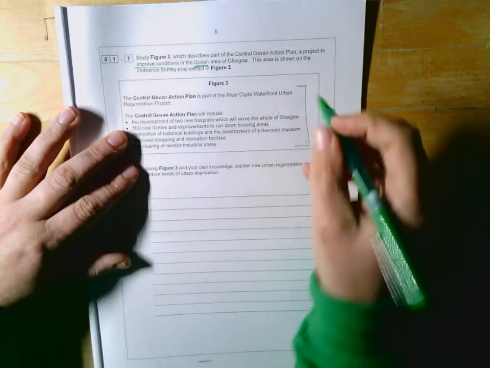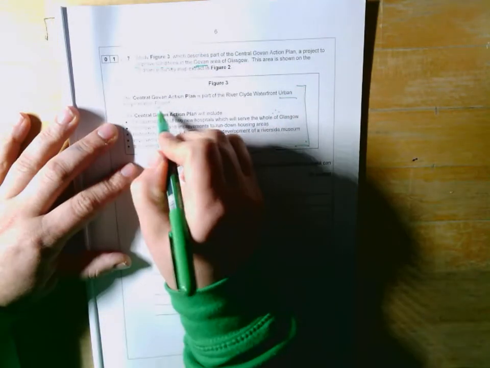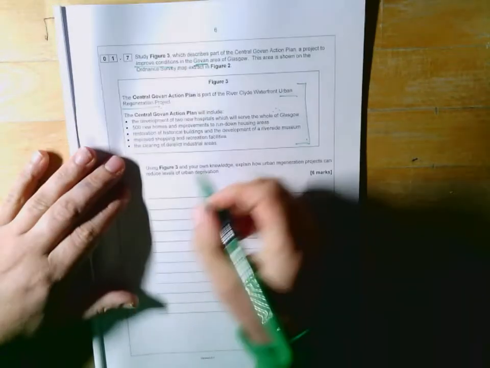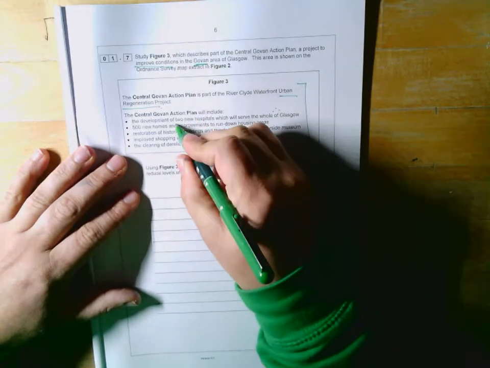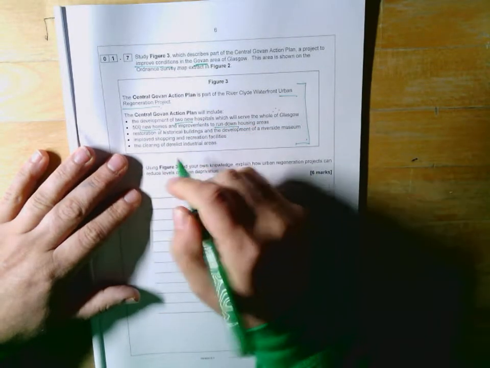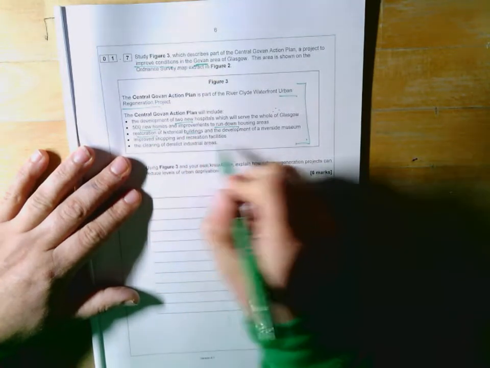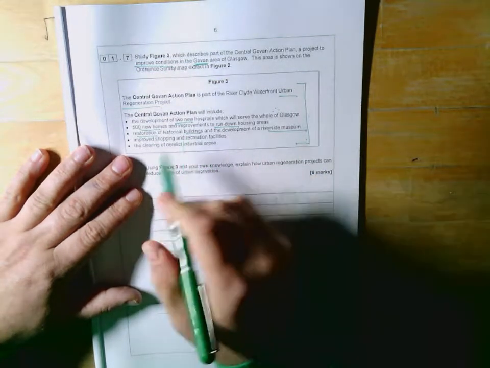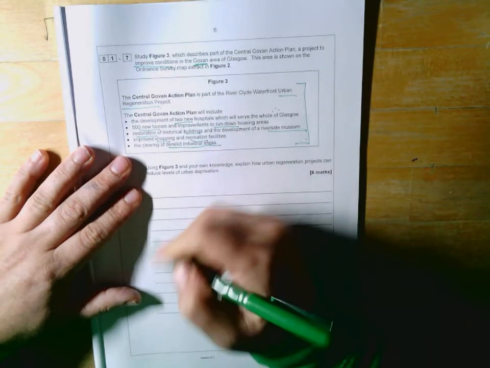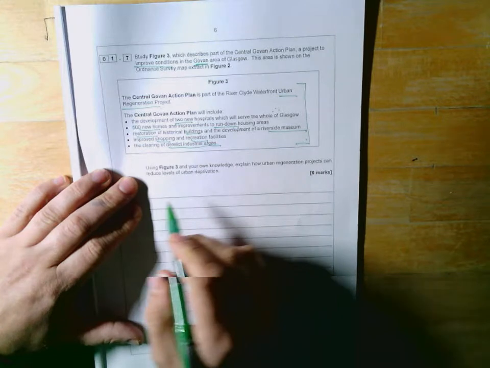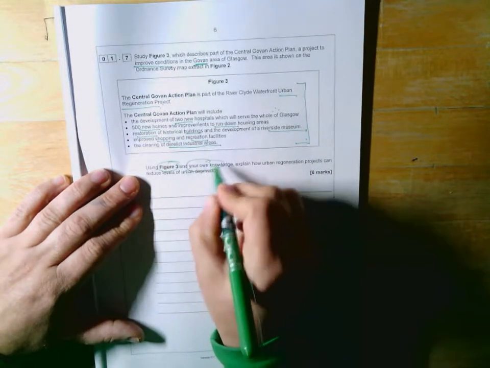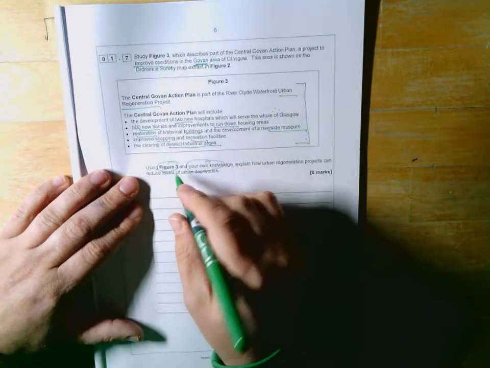Now it's an urban regeneration project, so we know about these from Bristol. So looking at what they did, well, what did they do? They put in some new hospitals, some new homes, rundown housing areas were improved. They restored some nice buildings, put a nice museum in, improved shopping, improved recreation, and the derelict areas were improved. So the question says, using figure 3 and your own knowledge. Now, if you just use figure 3, you won't get level 3.